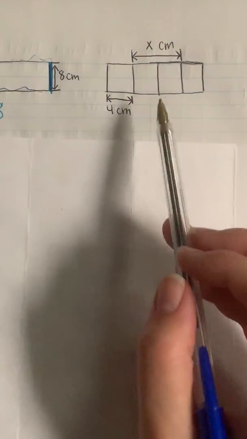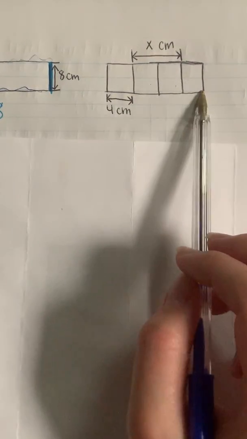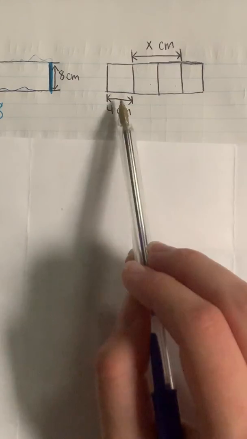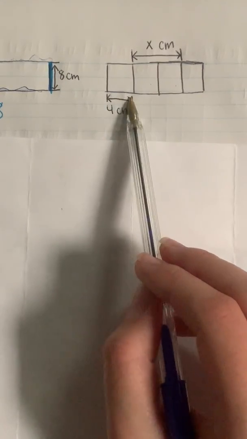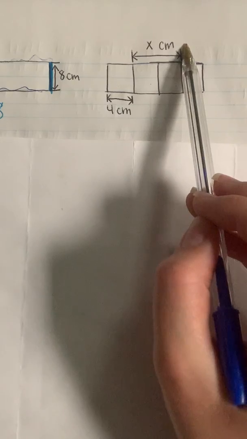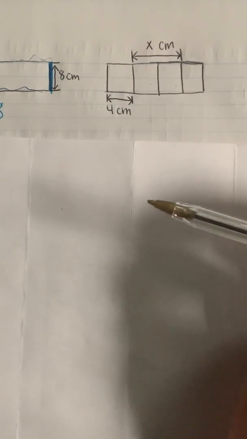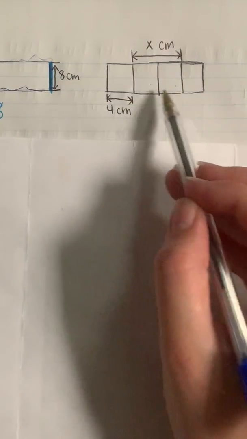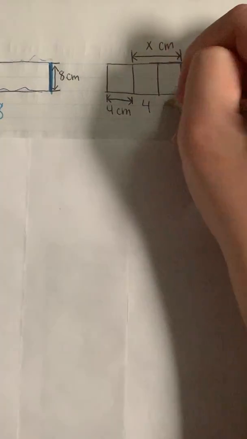The second rectangle is divided into 4 equal parts. We can see that. We know that this part from here to here is 4 centimeters. So what does the X represent? Well, if these are 4 equal parts, the width of each of these congruent little mini rectangles will be the same. So this will be 4, this will be 4 centimeters, and this will be 4. So 2 of these together from here to here will be 4 plus 4 is 8. So X is equal to 8 centimeters.